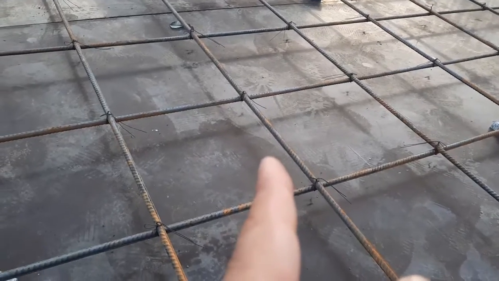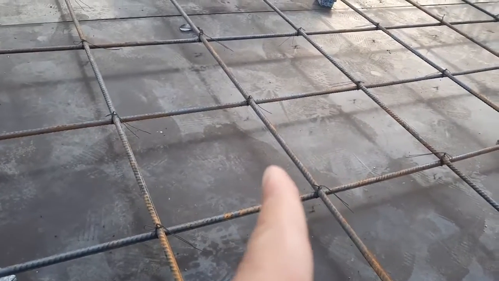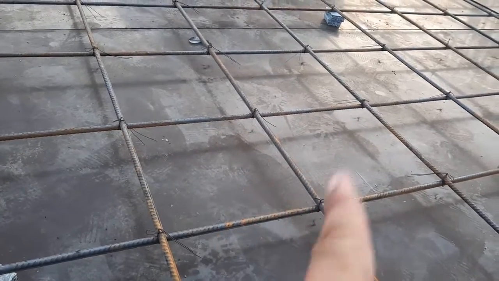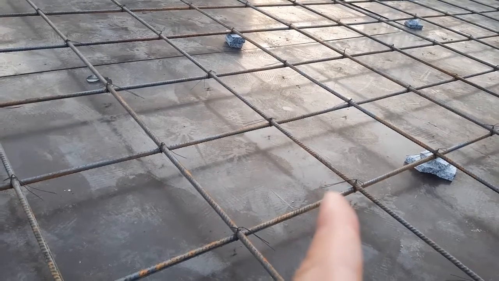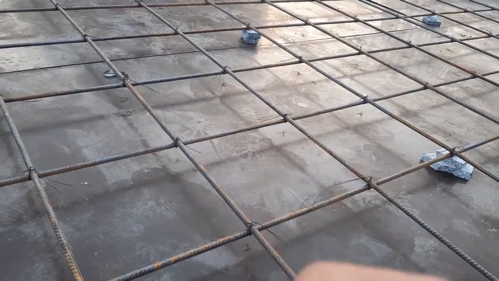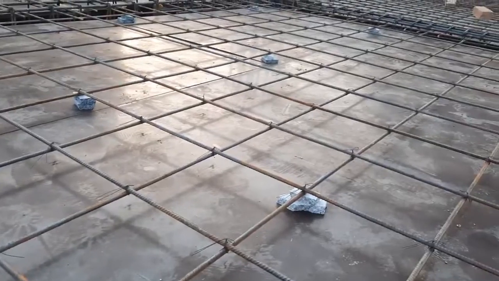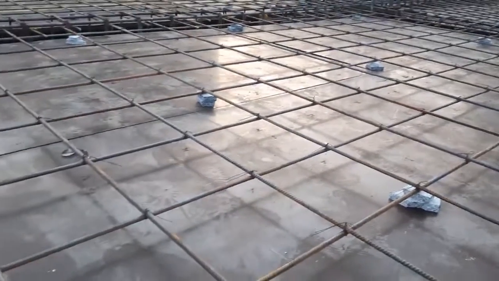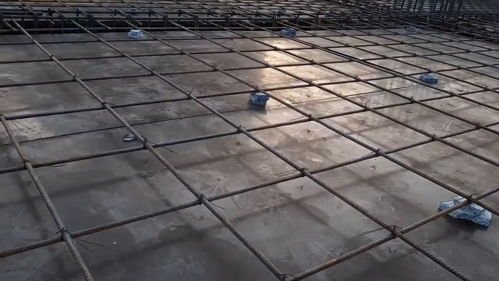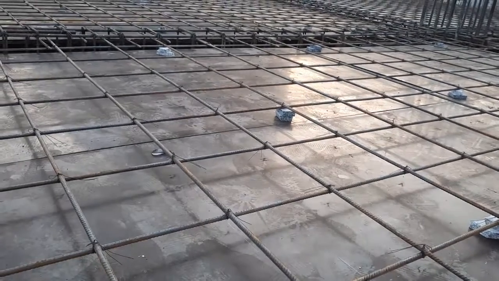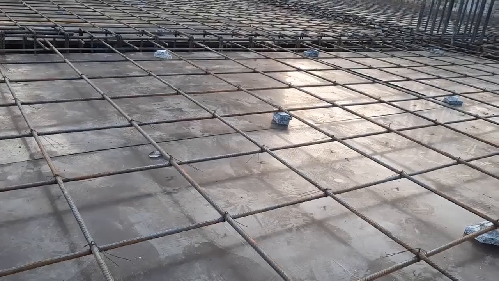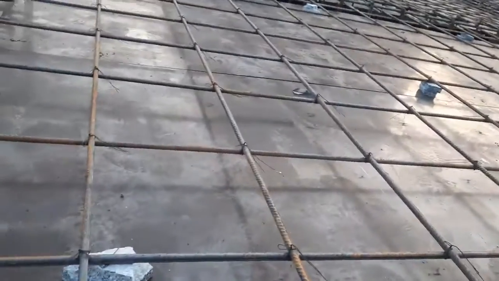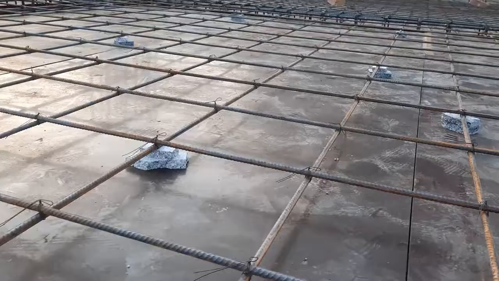They used a 10 millimeter diameter steel rod for this RCC slab, with a spacing of 6 by 6 inches, but this is a single mesh. On top of this they will provide the other mesh. You can see the concrete cover, which is about 1.5 inches. This is also one of the important technical terms of steel reinforcement, especially for the slab. Normally you can use 25 to 40 mm of concrete cover for the bottom section of this slab. So these are concrete covers.